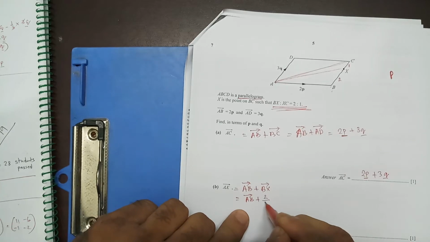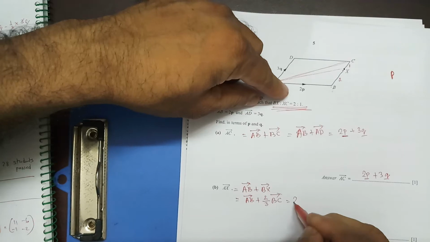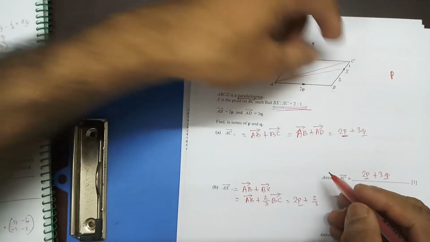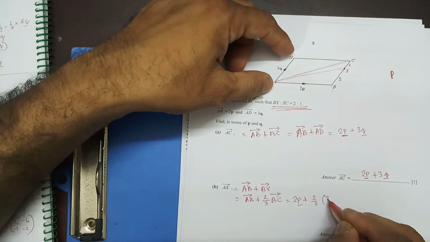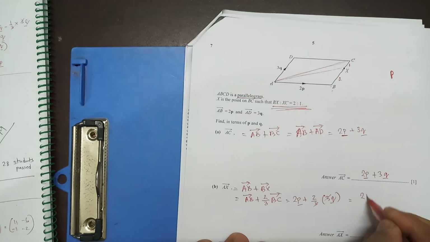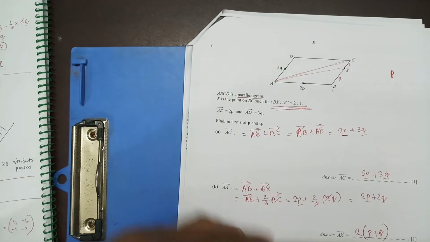So that's what I'm going to do. 2 by 3 BC. So what is AB? AB is 2P, and then 2 by 3 BC is nothing but 3Q. So that's 3Q. Now this 3 cross out. So it's going to be 2P plus 2Q. I can leave it like that, or I can take 2 common. I'll take 2 common: P plus Q. Okay, I can leave it as it is.